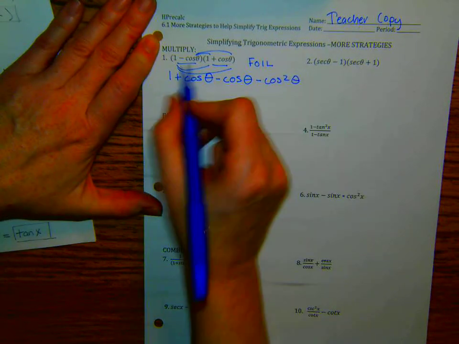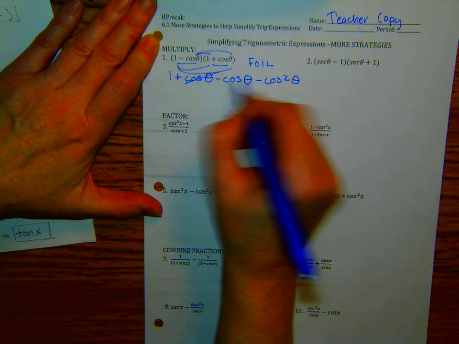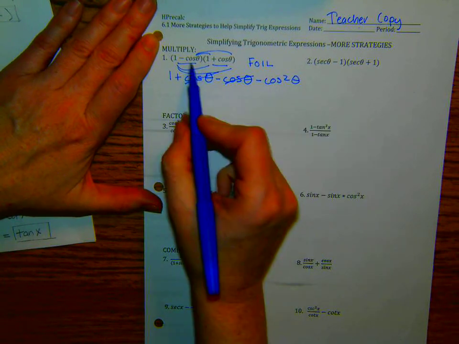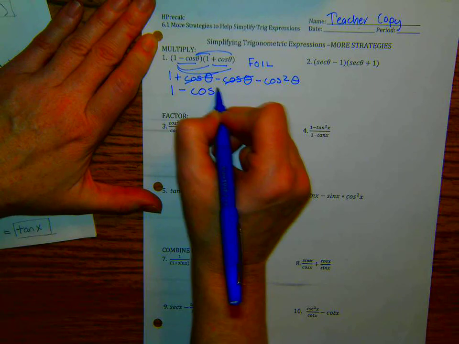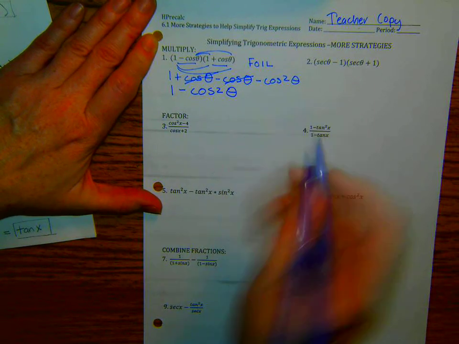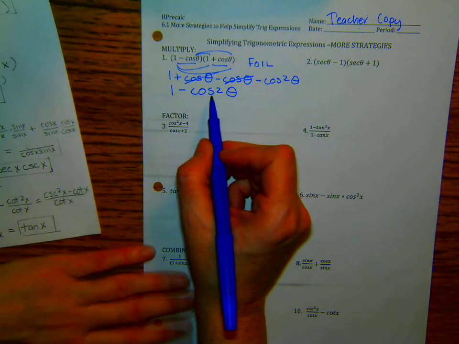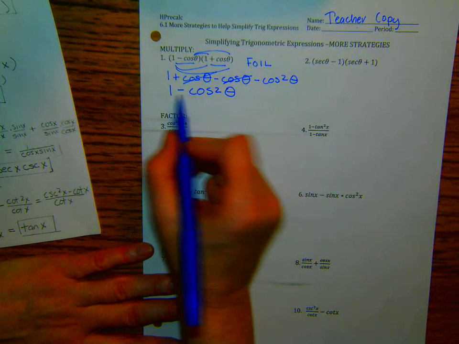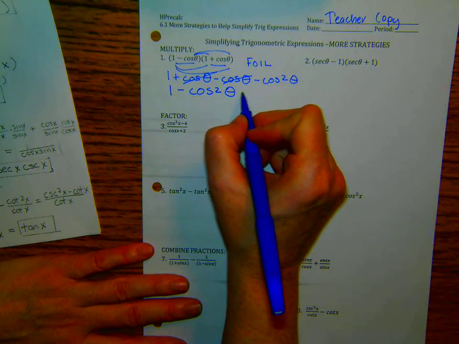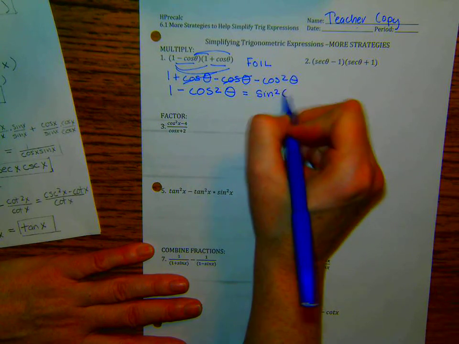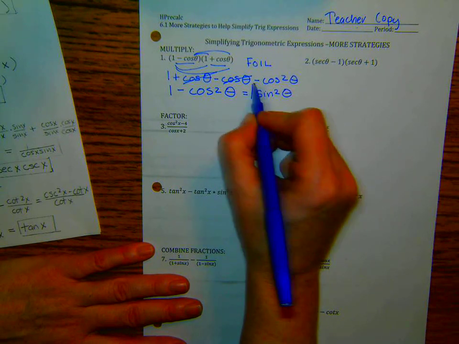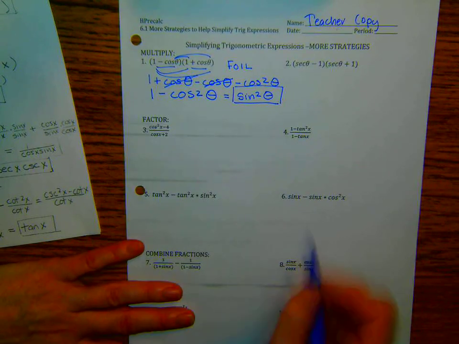Now, anytime you see a positive and negative, we know that these 2 are going to drop out. So the next time we see this positive and negative, we don't even have to do that. And it just becomes 1 minus cosine squared theta. Now hopefully that brings to mind our trigonometric identities, and we recognize that 1 minus cosine squared is what? Well, that is equal to the sine squared of theta. Hopefully you have your trigonometric identities right next to you and you recognize that. So if you don't, get that right next to you.